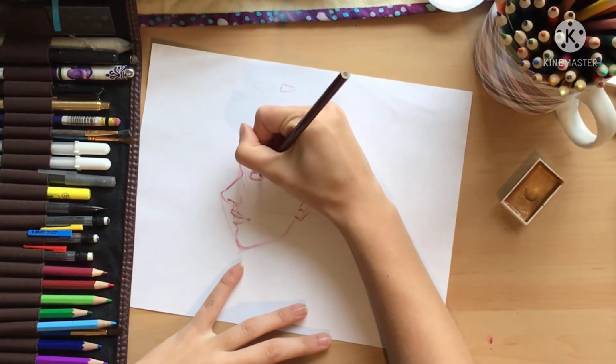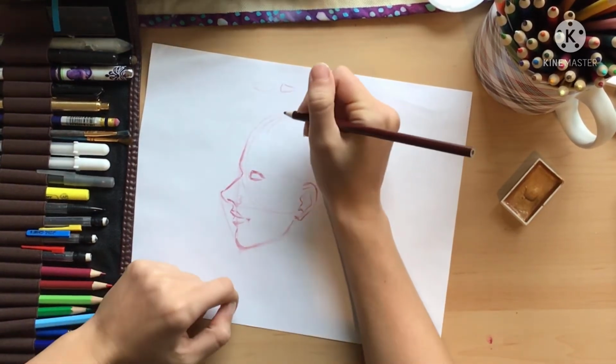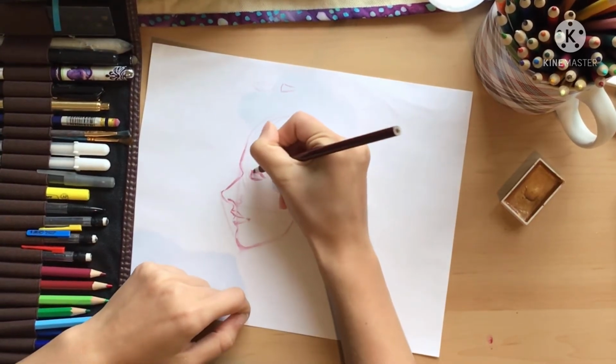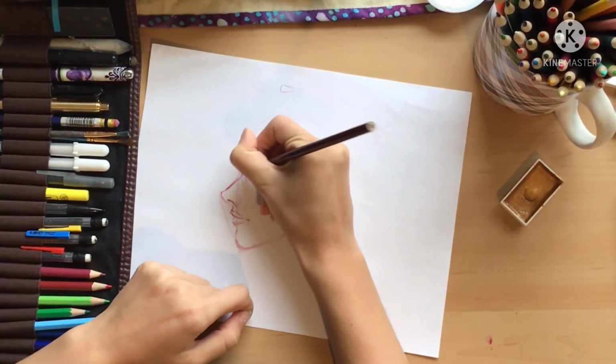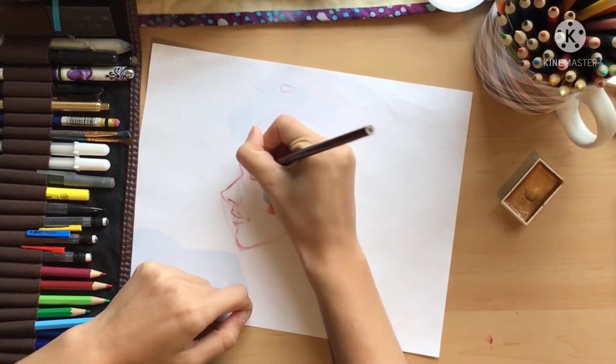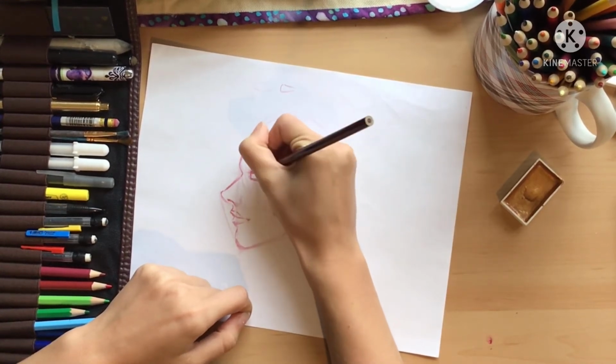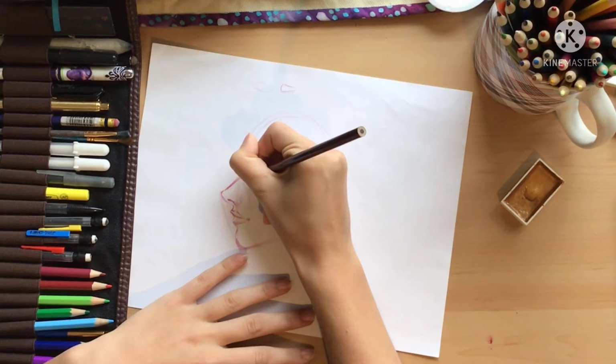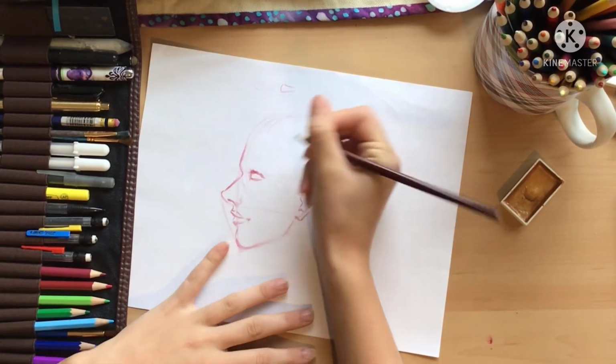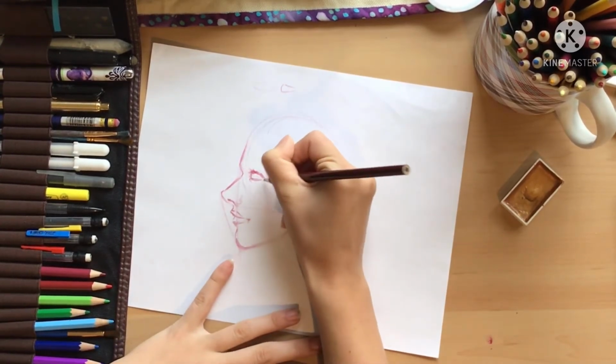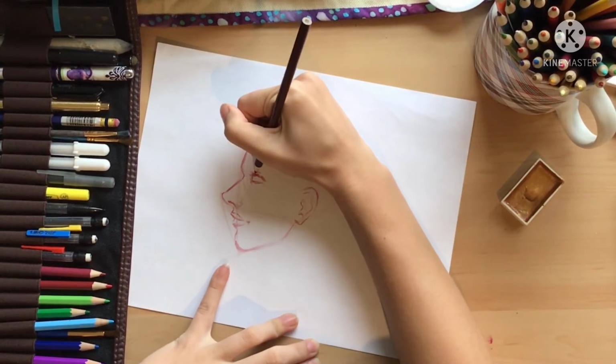Now, I'm not too fond of this eye's shape, but we'll probably have a separate video for how I draw eyes. So it doesn't matter if this looks like the worst eye I've ever drawn. Okay. Eyelid.